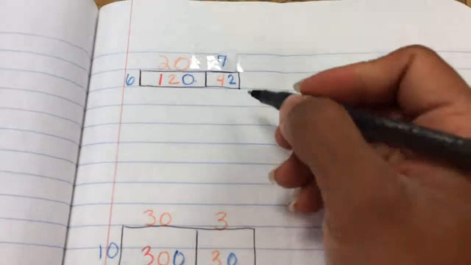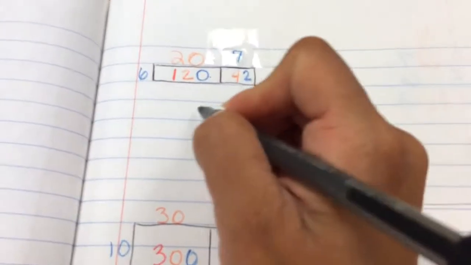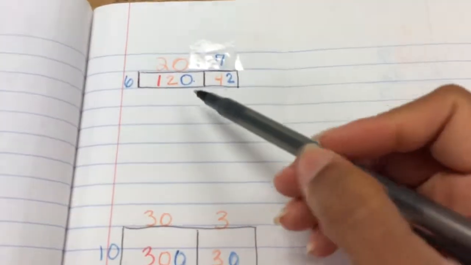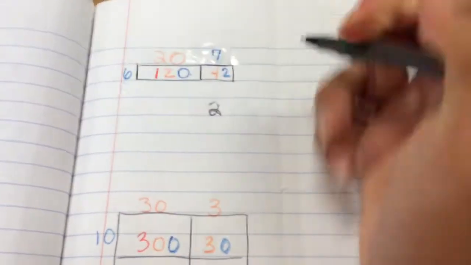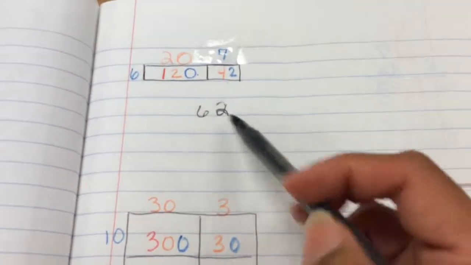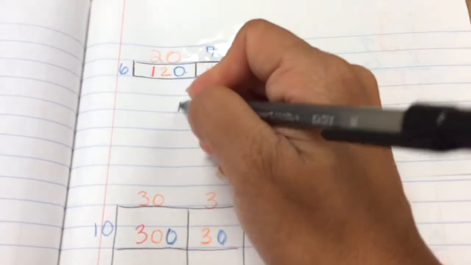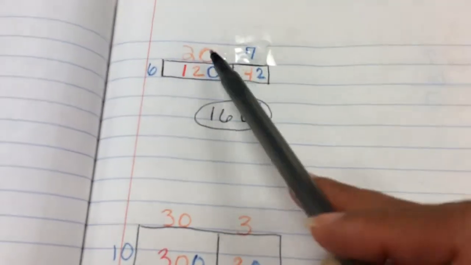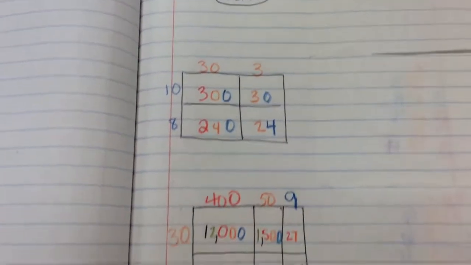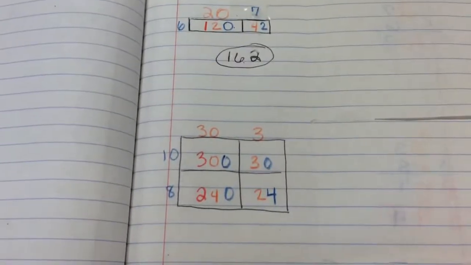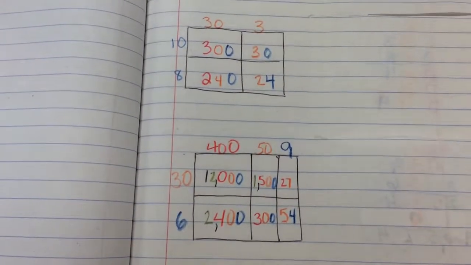If you haven't done so yet, now I want you to solve it. So just put the answer right here. So for example, for this one, I see that I have a total of 2 ones. I have a total of 6 tens, and I have a total of 100, and I'm going to circle it so that I know that the product of 27 times 6 is 162. Go ahead and do that for the other ones as well if you haven't done so yet. Press pause so that you can solve them.